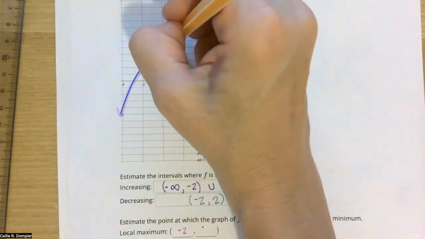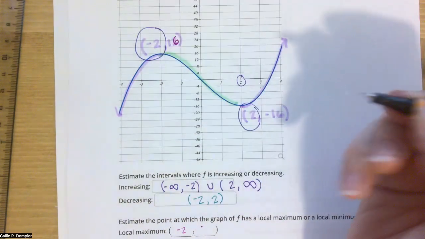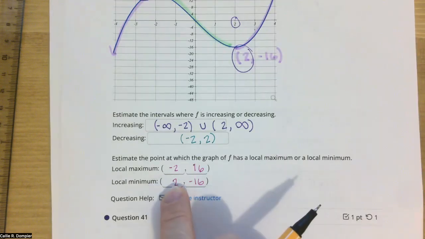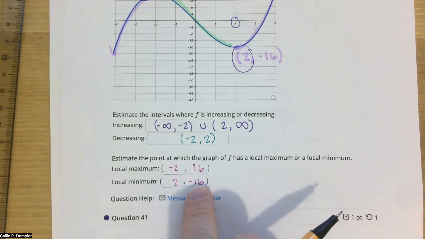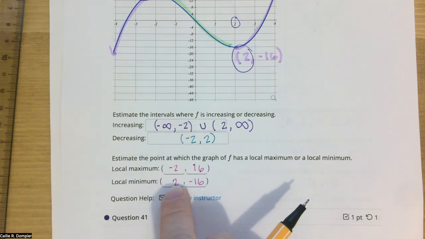I said 12, but I think it's 16 because it looks like an even graph, and this is definitely -16. So I just looked at that wrong. -2, 16. Local minimum is +2, -16. Notice that your local minimum has a positive X value and negative Y value, okay? Don't worry that we're asking for the smallest point and you put a +2.